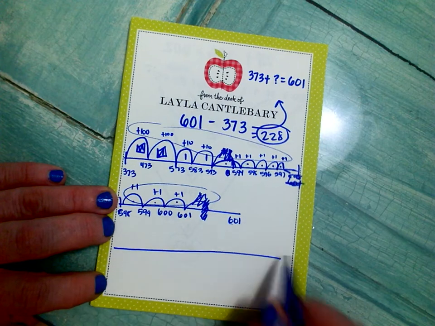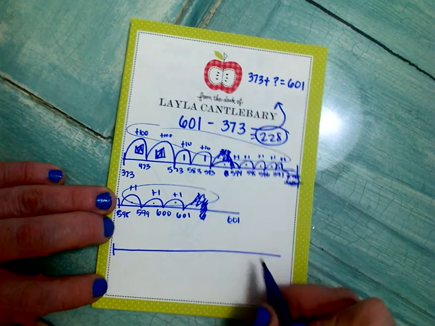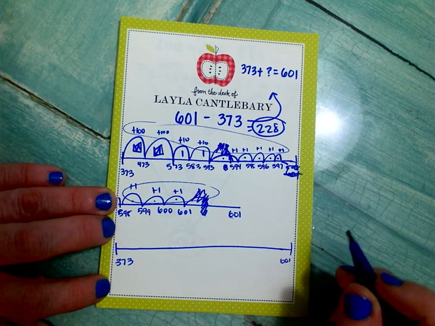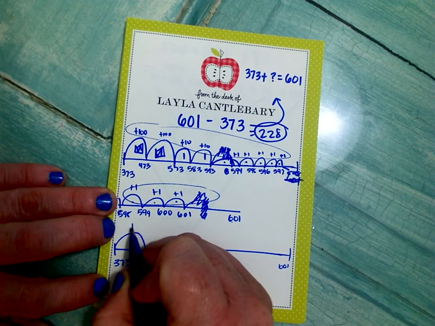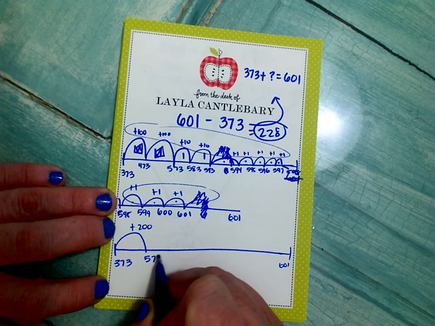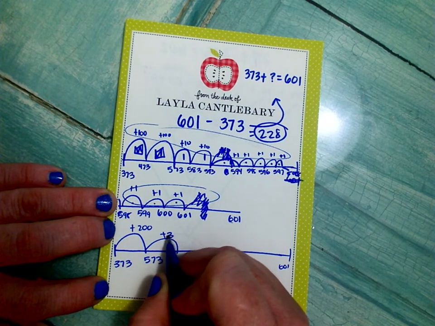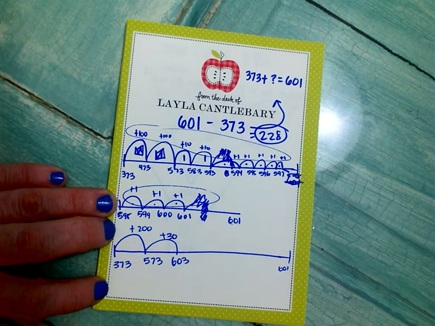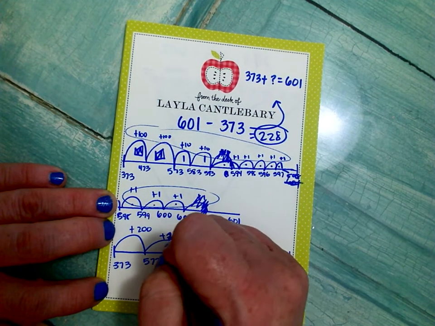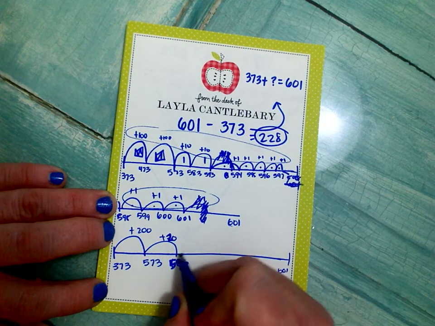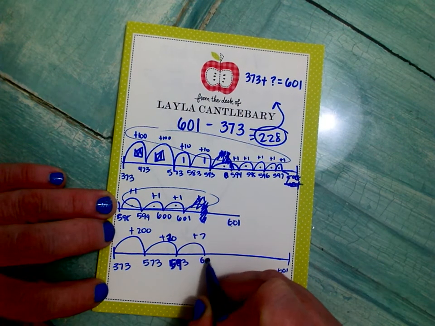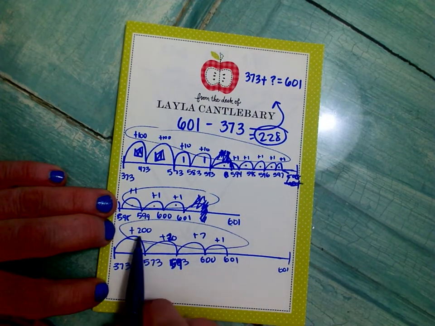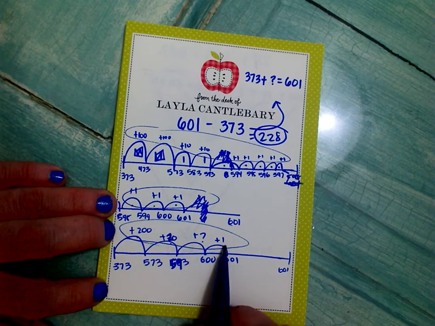Now, once this becomes easy for students, then they could do something like this, and this really shows a high level of understanding when you do something like this. Okay, plus 200 is 573, plus 30, which is 603, but that's too far. I did it again. Plus 20, which is 593, plus 7, which is 600, plus 1, which is 601. And now they would just simply, again, add that up, and now it's 220, 227, 228.